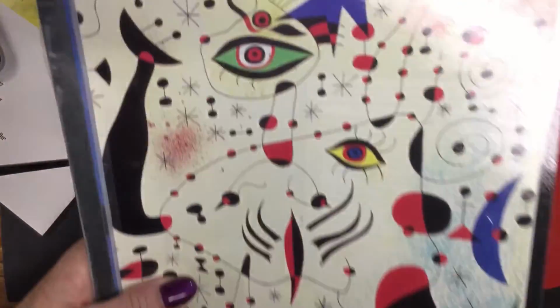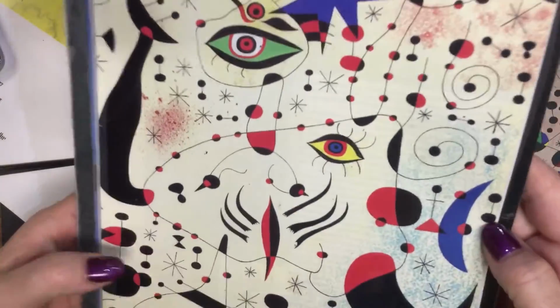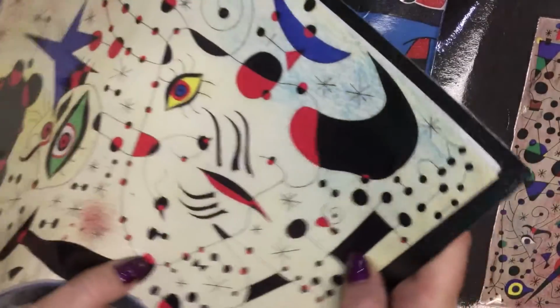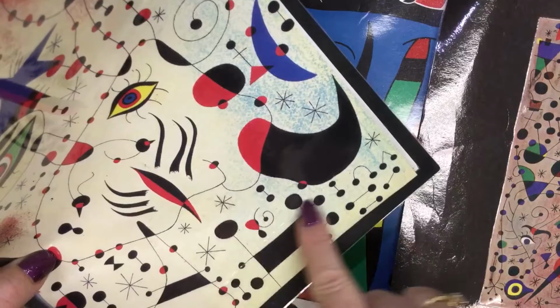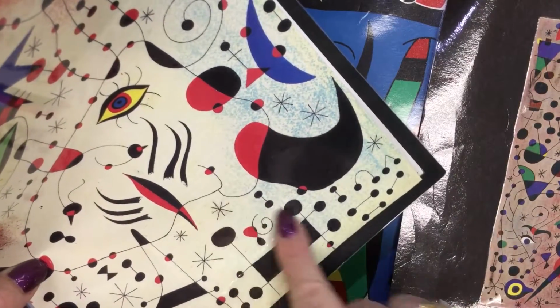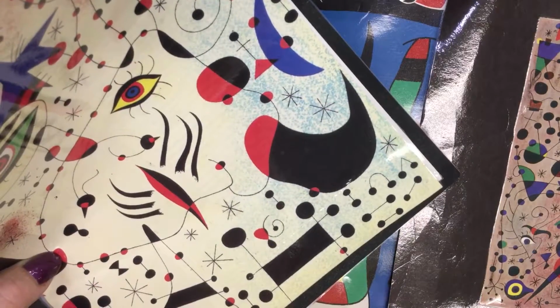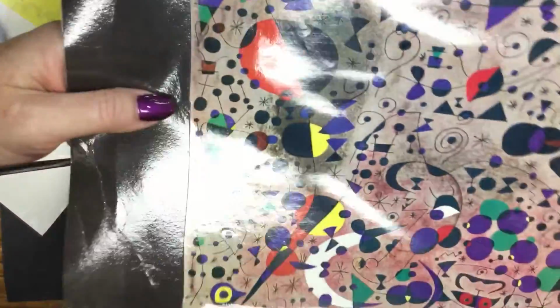Here's another painting. Let's look at this one. This is really cool. This one has almost like, look at this. This is kind of a curve, kind of a moon-shaped curve, and this kind of reminds me of bull horns, because since Joan Miro was from Spain, in Spain they had a lot of bullfighting at the time.